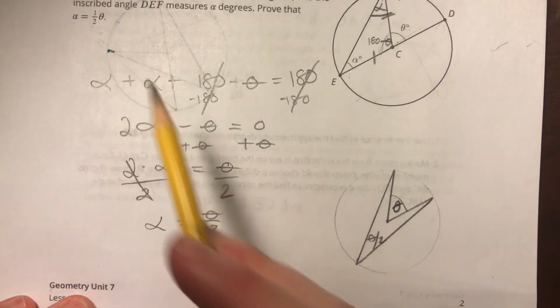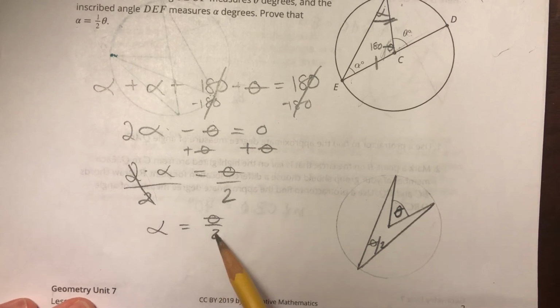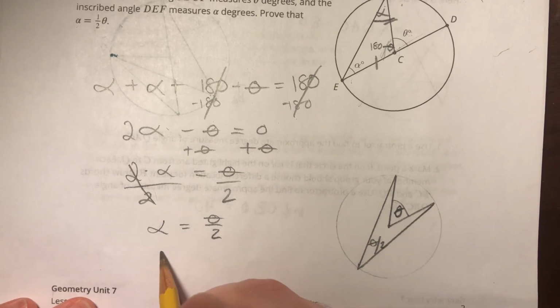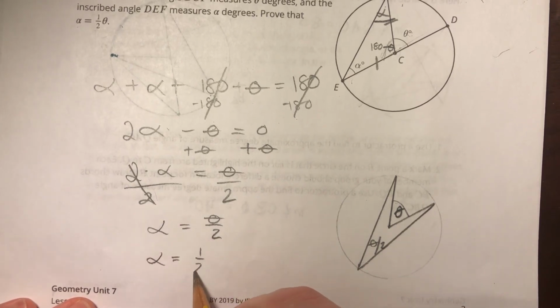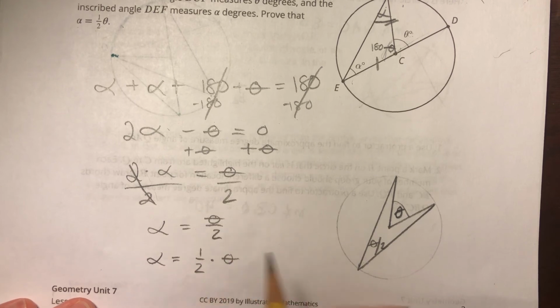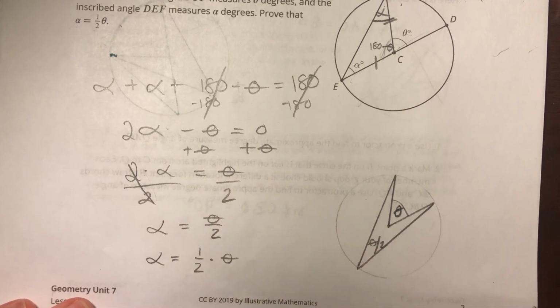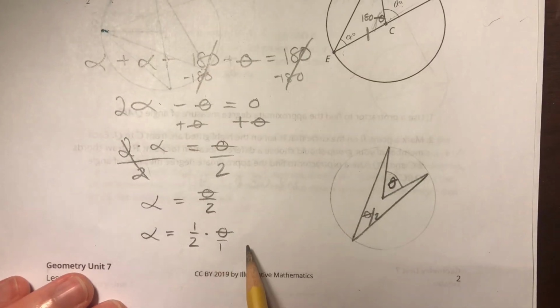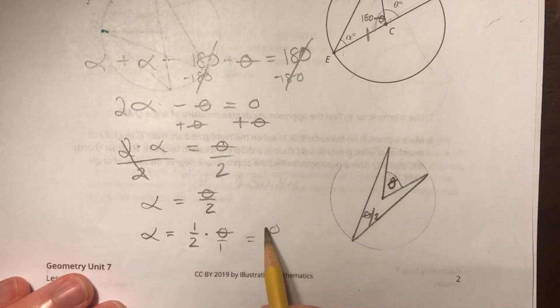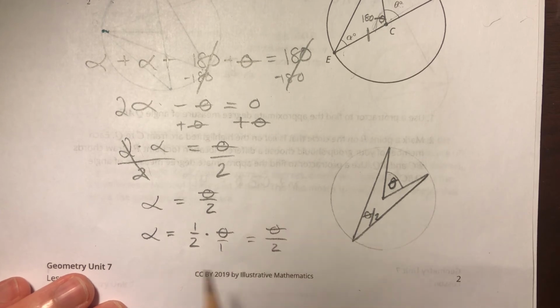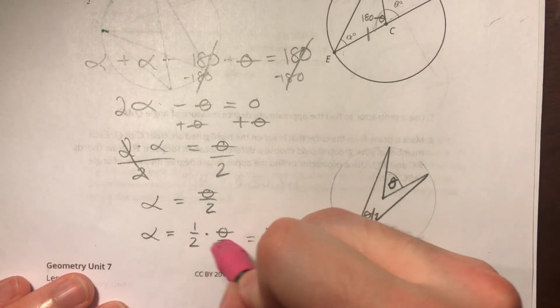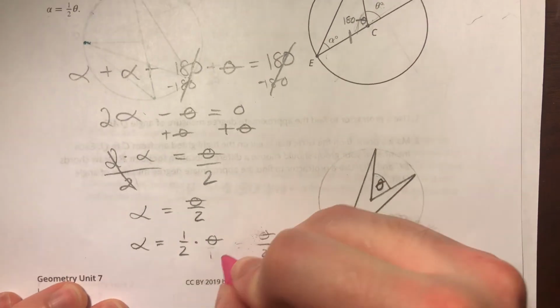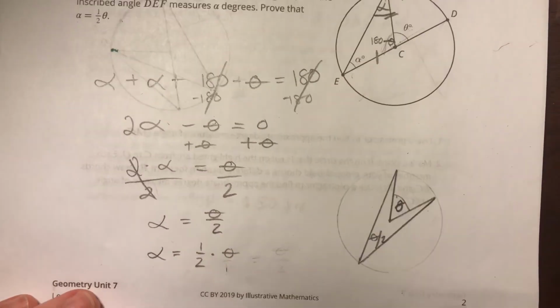Well, it's not quite what they wanted me to have, but it's actually equivalent, right? I can also write alpha equals 1/2 times theta. Those are equivalent expressions, right? Because if I were to multiply these two, it would really just be theta over 1. Then you'd have 1 times theta is theta, 2 times 1 is 2. So those are really equivalent fractions, equivalent expressions.